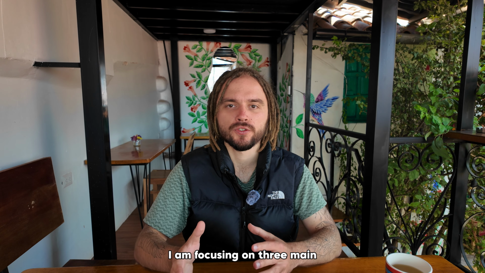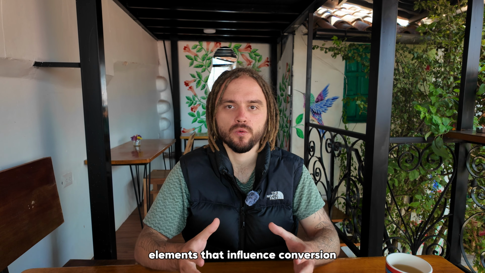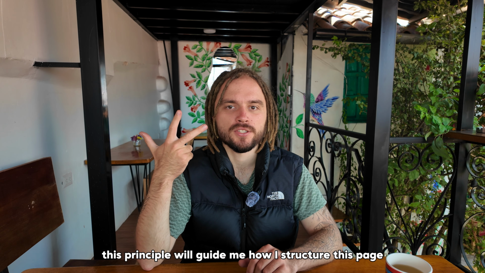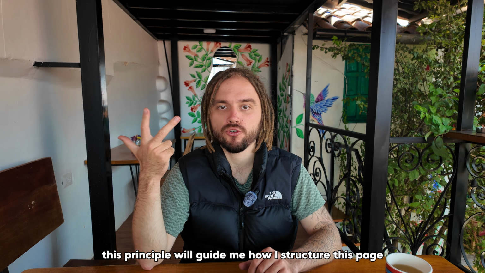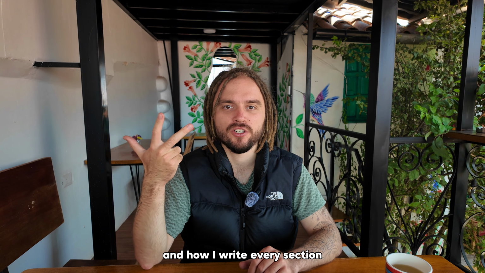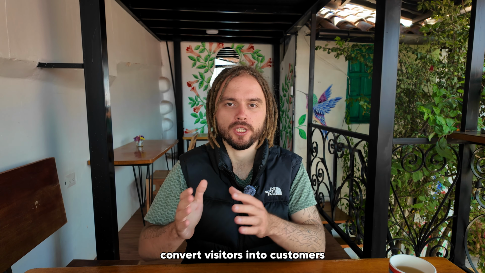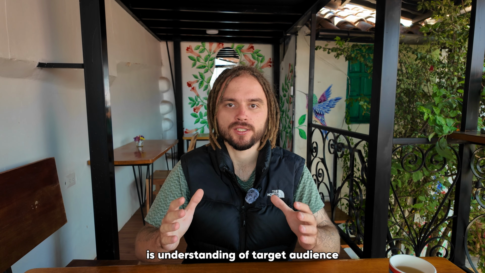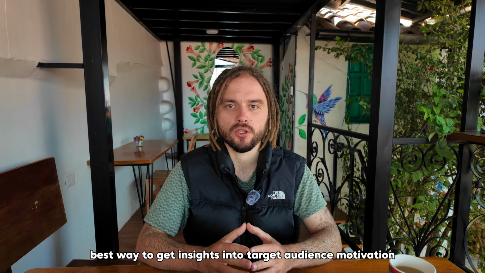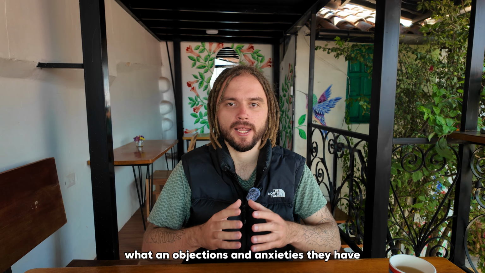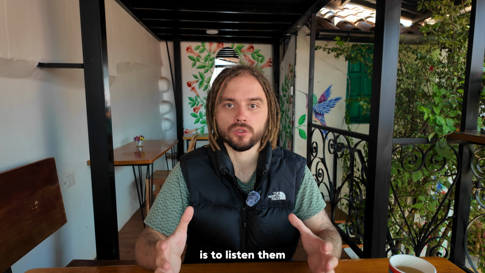I am focusing on three main elements that influence conversion on a landing page: motivation, value proposition, and reducing anxiety. This principle will guide me in how I structure this page and how I write every section. The most important thing to create a landing page that converts visitors into customers is understanding the target audience. The best way to get insight into the target audience's motivation, what they're looking for in a product, and what objections and anxiety they have, is to listen to them.